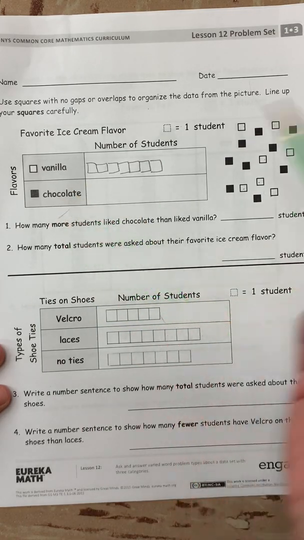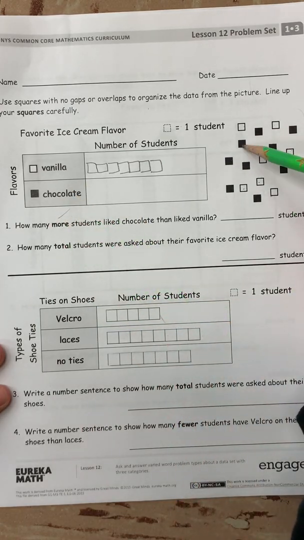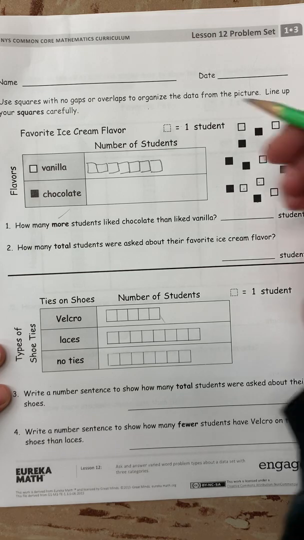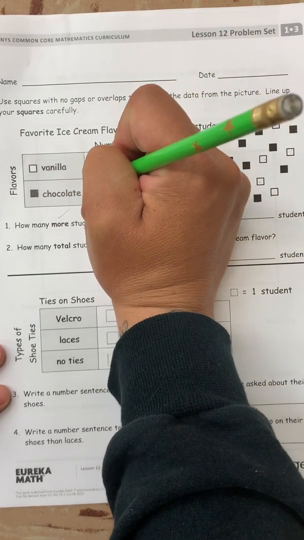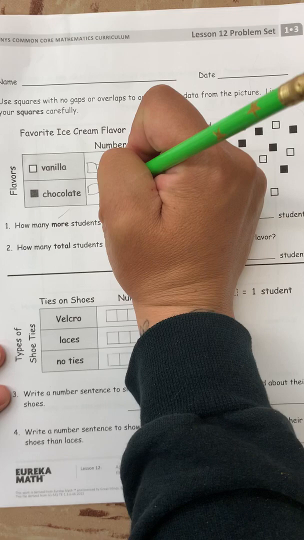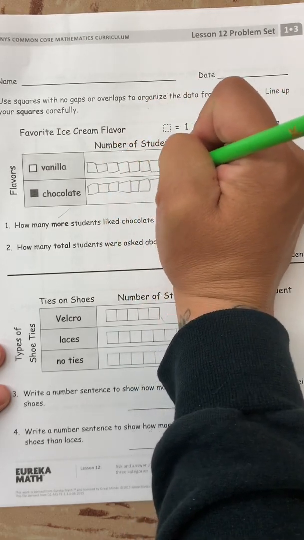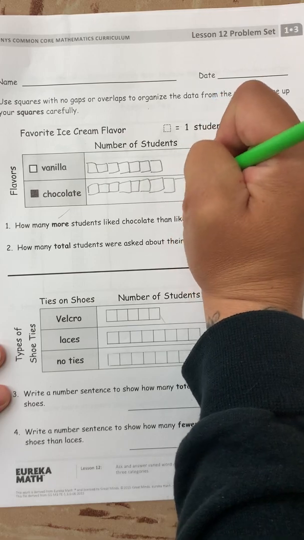Next, I'm gonna look at my chocolate. So I have 1, 2, 3, 4, 5, 6, 7, 8, 9. I know that chocolate has more votes than vanilla because it is a bigger number. It is 9 where vanilla was only 7. So let's go ahead and fill that in. So we have 1, 2, 3, 4, 5, 6, 7, 8, 9.